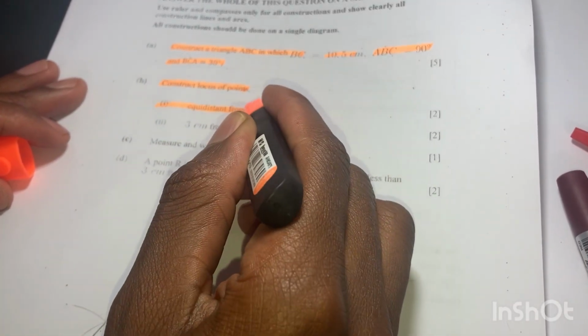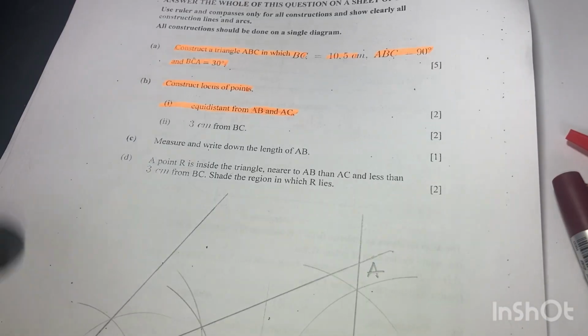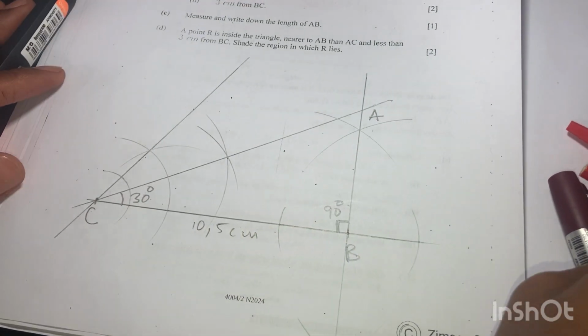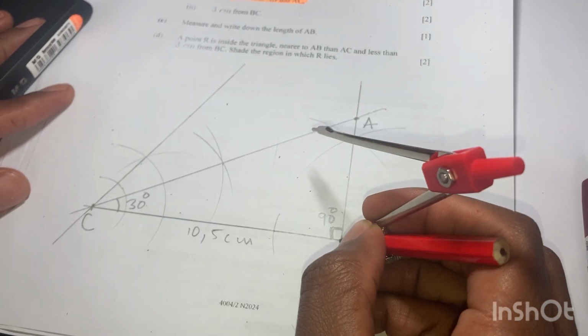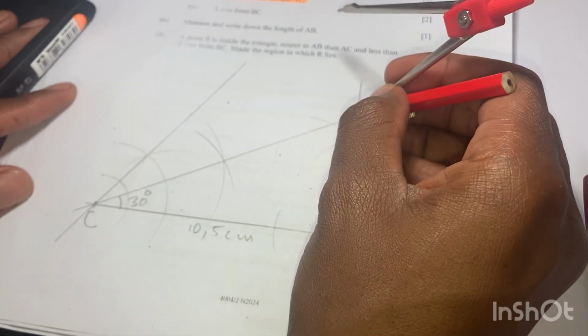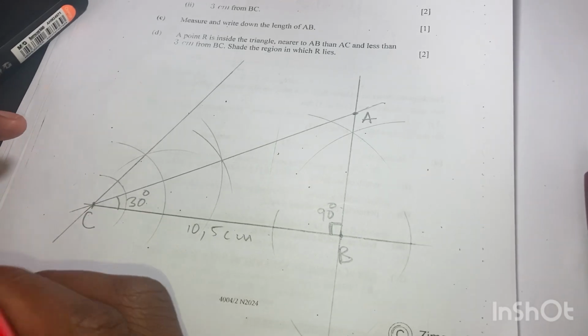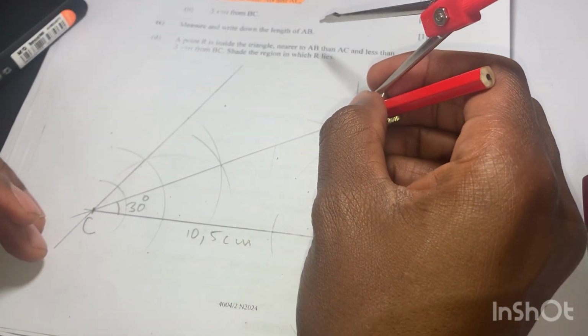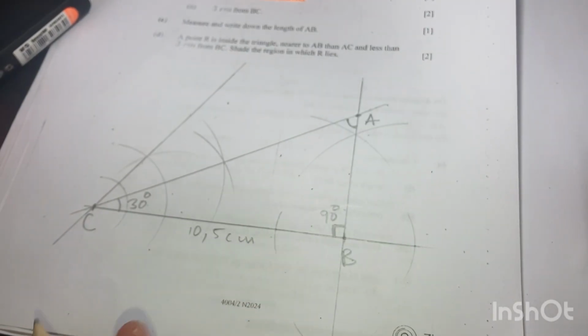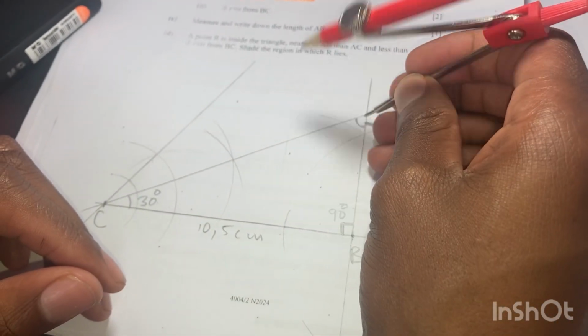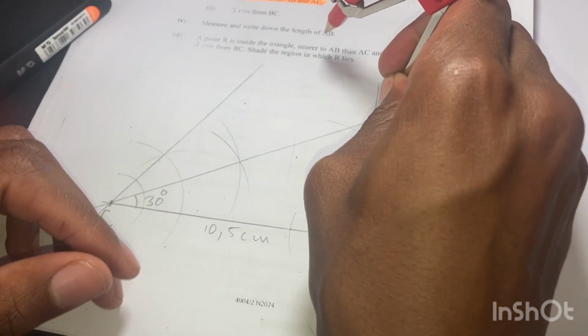AC. Locus of points which are equidistant from AB and AC. So that kind of a locus is an angular bisection of this angle. So since it's an angular bisection of this angle, I'm simply going to come here and I bisect this one.